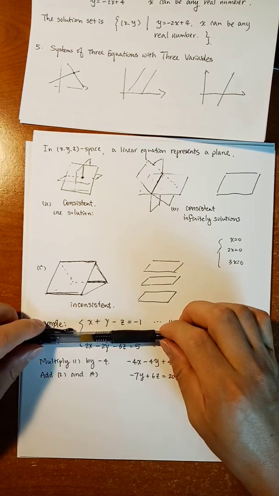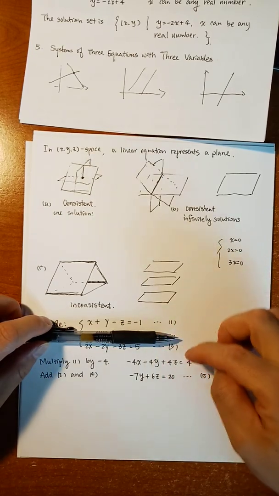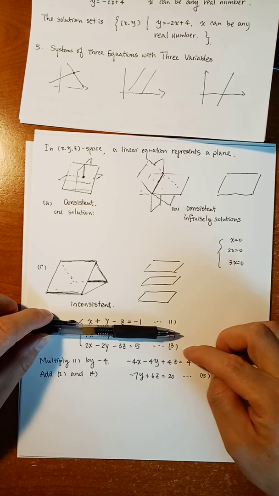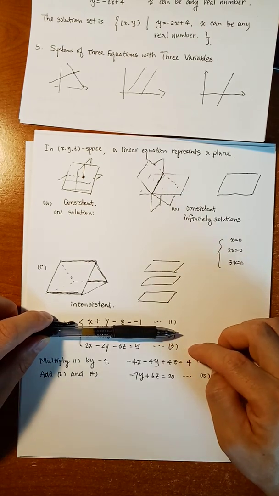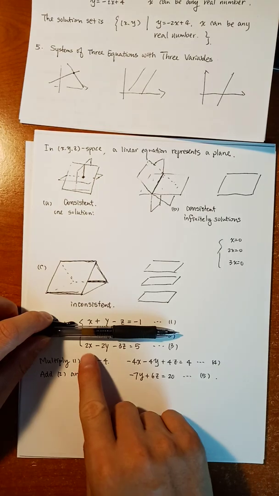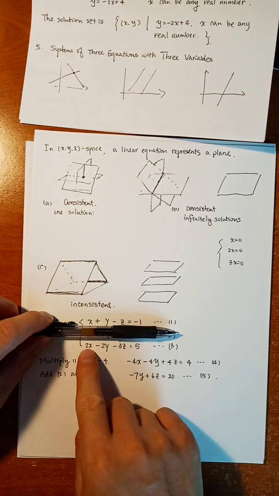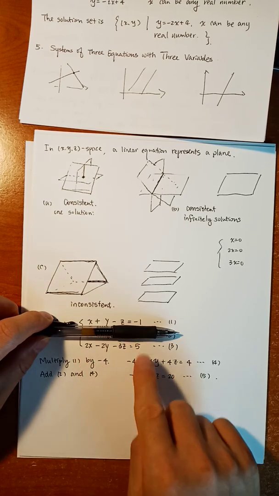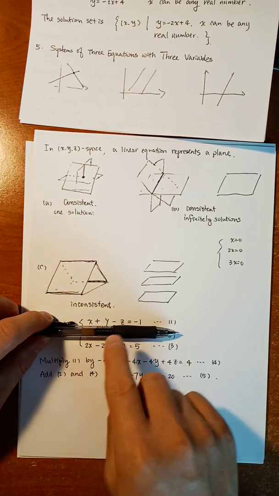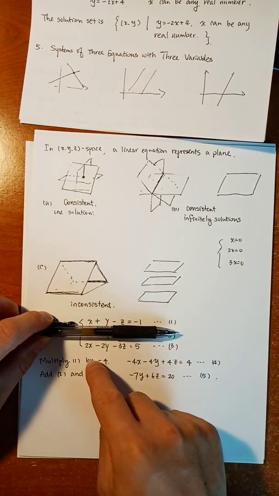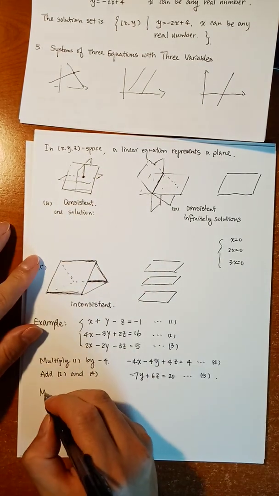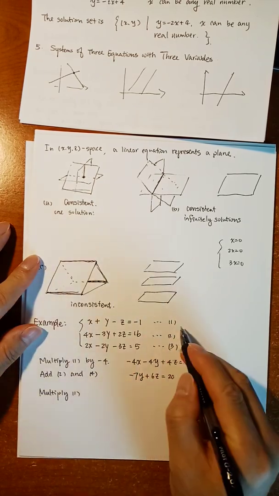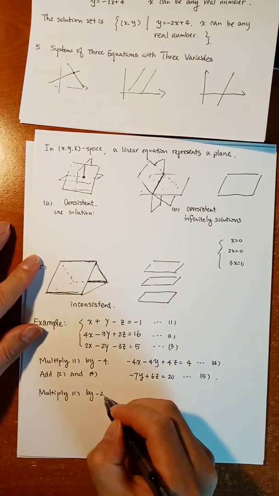And then I'm going to ignore the middle equation and just consider the first and third equation. Okay, so I still eliminate x. Once you choose x, you will eliminate it for all the equations. So here's x, here's 2x. So I'm going to multiply equation 1 by -2.